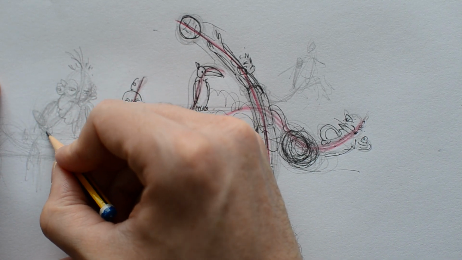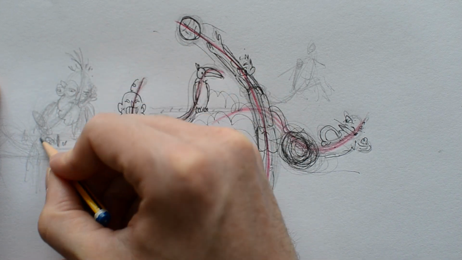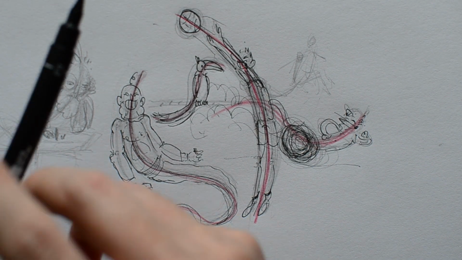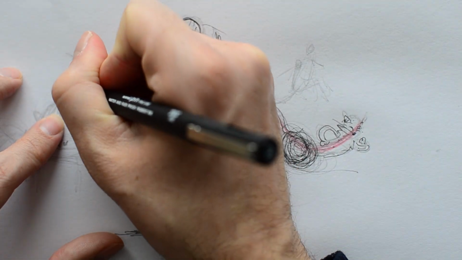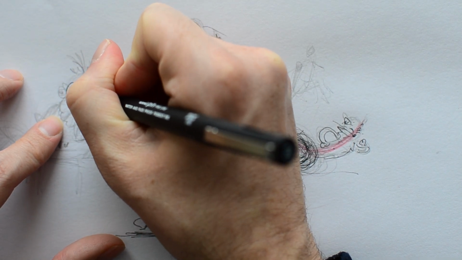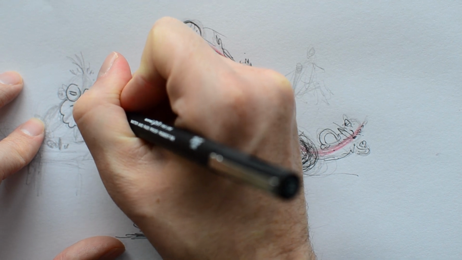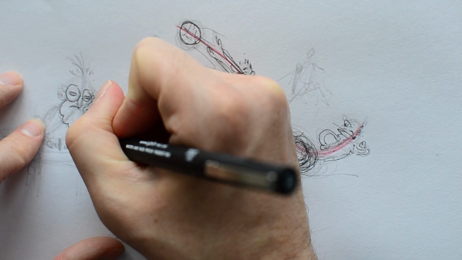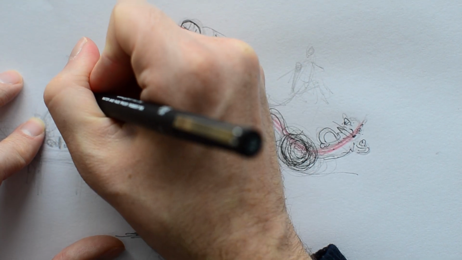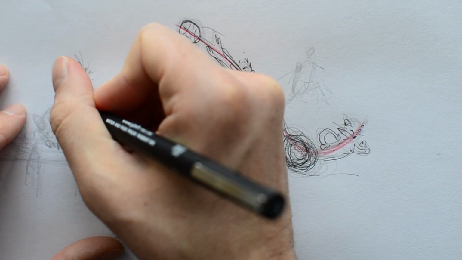What is he gonna be doing? Is he gonna be moving that piece, moving the other piece? Okay. And as well, let's define a little bit the character so we can see what we are doing. He's very bored here, very, very bored. Okay.